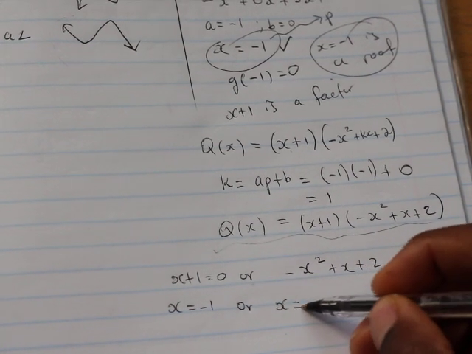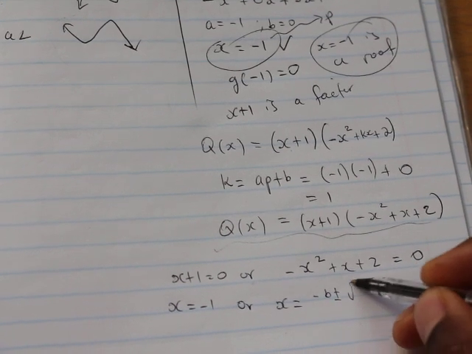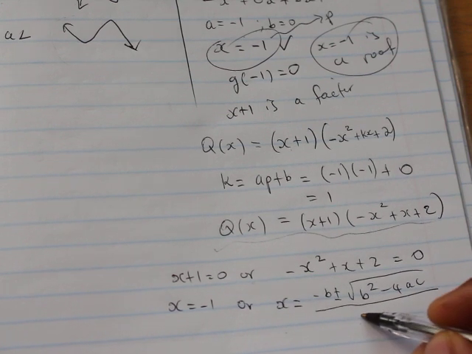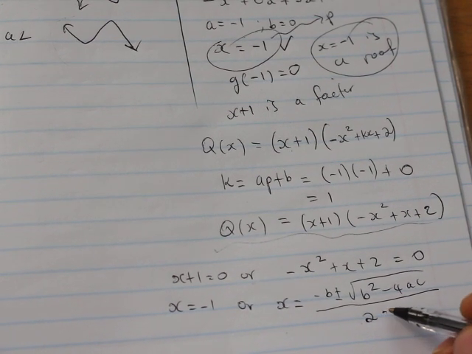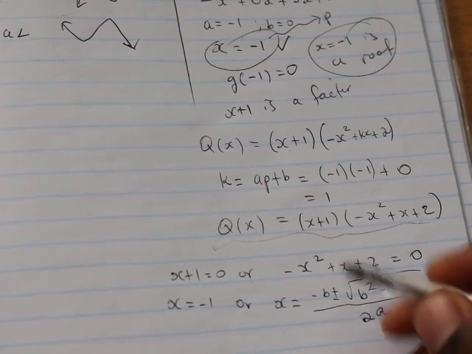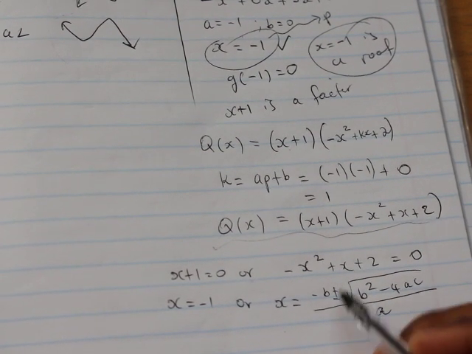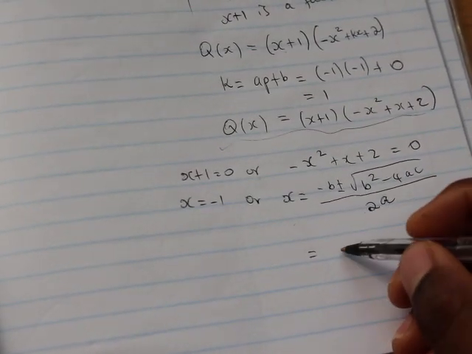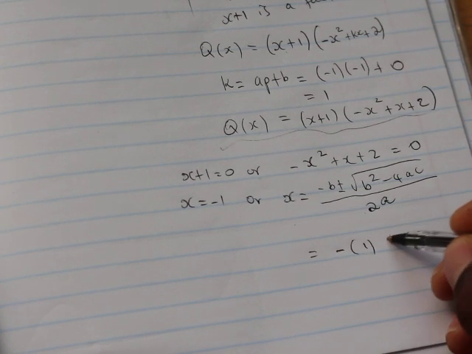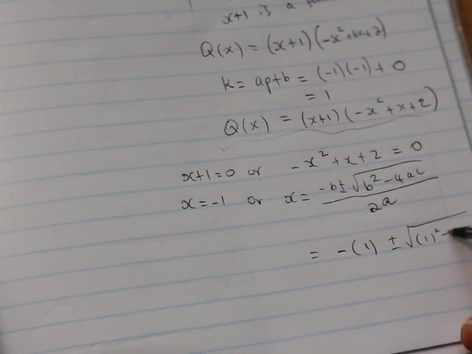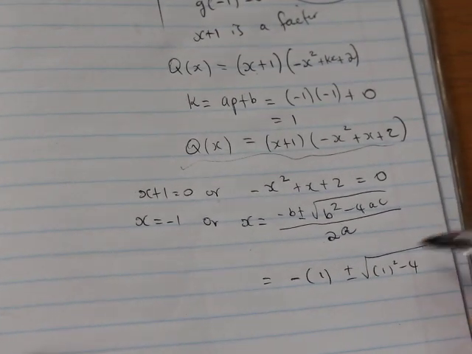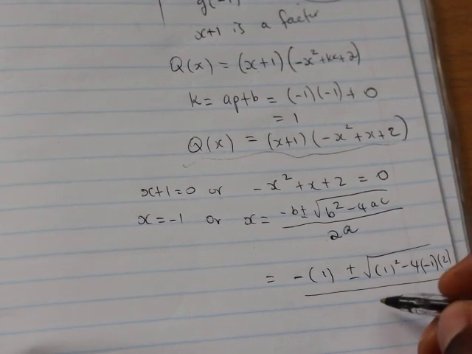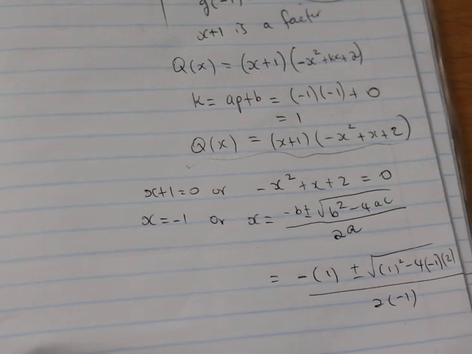We know that x is equal to minus b plus minus the square root of b squared minus 4ac, all over 2a. Okay, so let's do the substitution. This is already in standard form, so we need not panic. So minus b is 1, plus minus the square root of 1 squared minus 4ac. So a is negative 1, c is 2, divided by 2 times the a, which is negative 1.